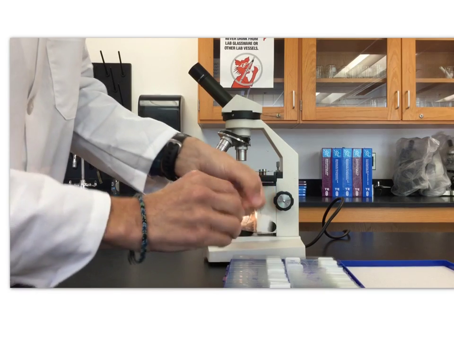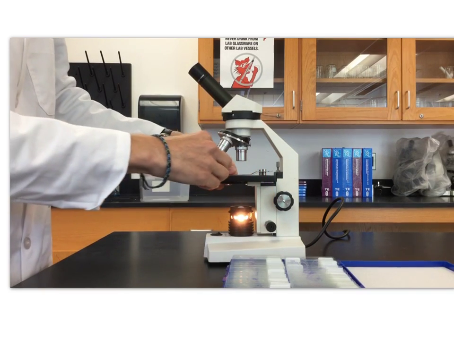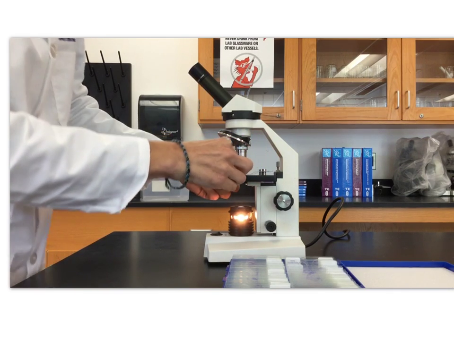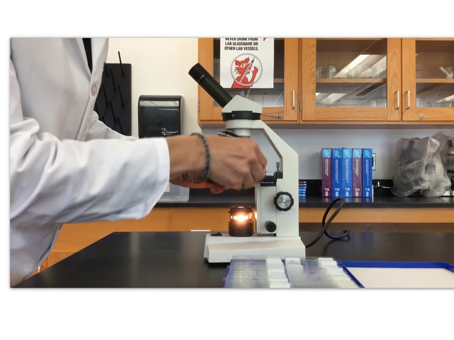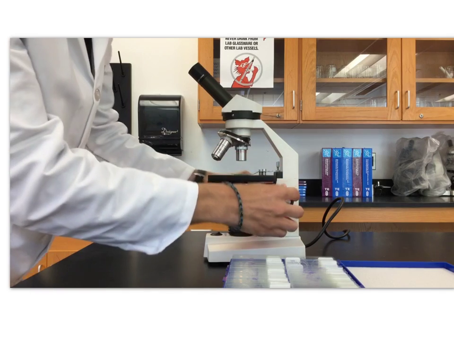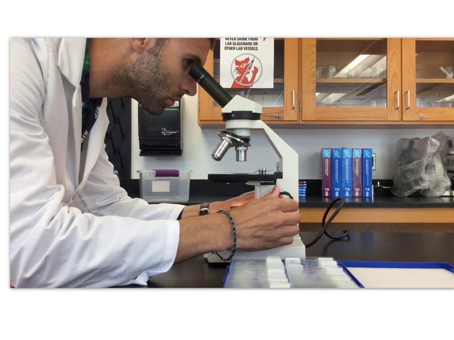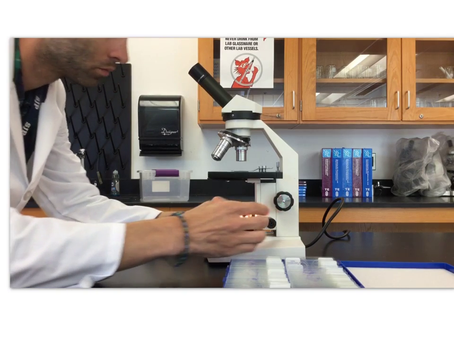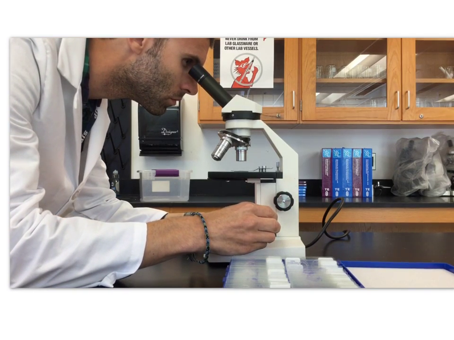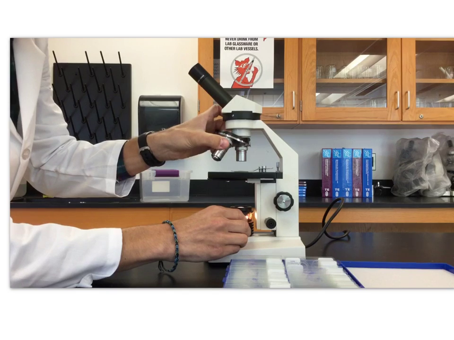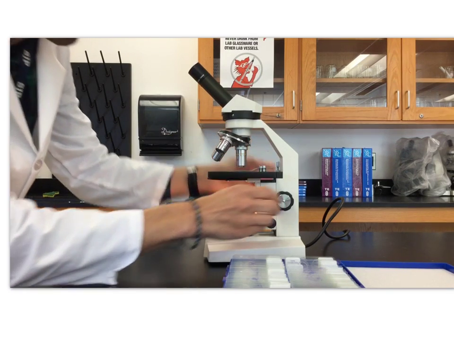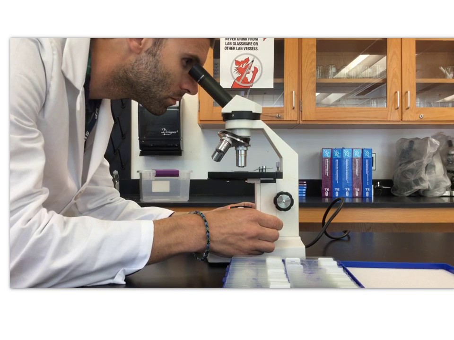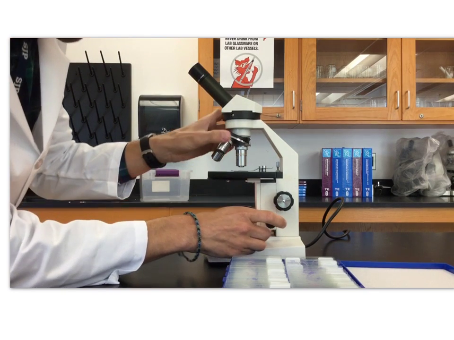I'll carefully grab a slide and place it on the stage, securing it with the stage clips. Once it's secure, I'll be able to use the coarse adjustment knob to raise the stage until the image is resolved on low power. I'm using fine focus now to make sure I have resolution, before I use the nose piece to advance to a higher setting. Again, I'm only using fine adjustment knobs here, not coarse adjustment.